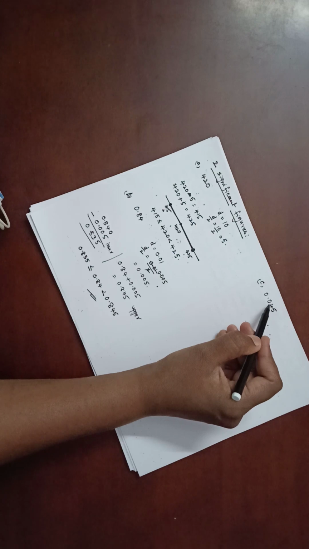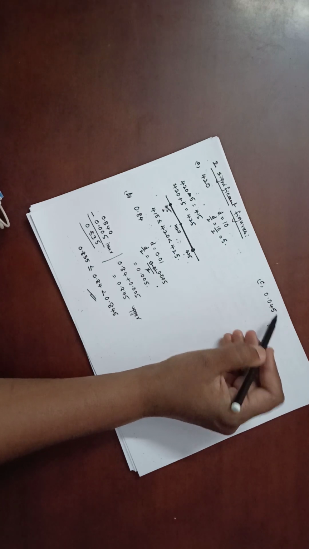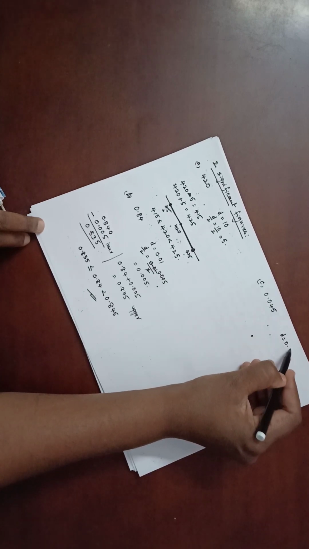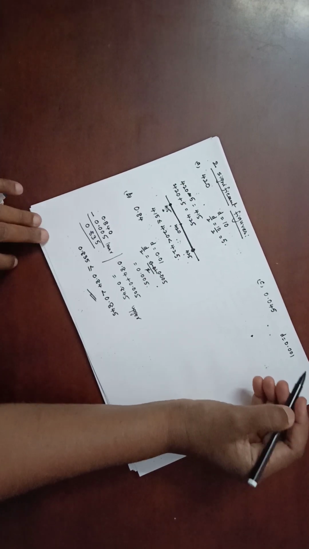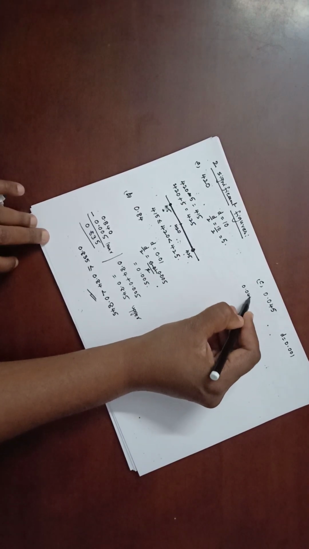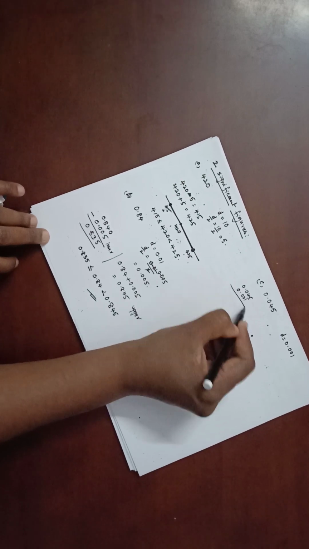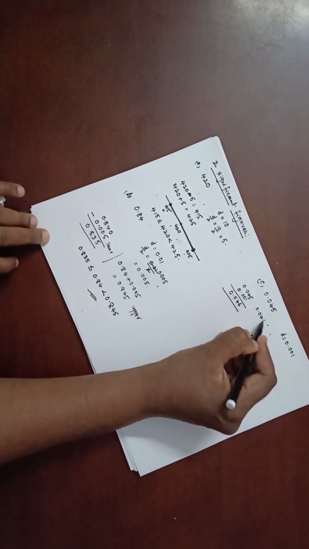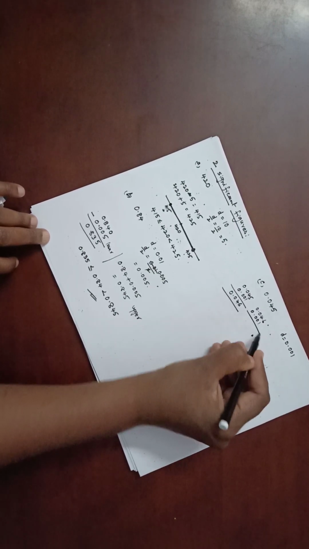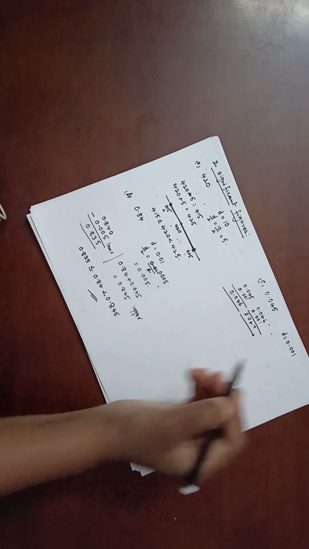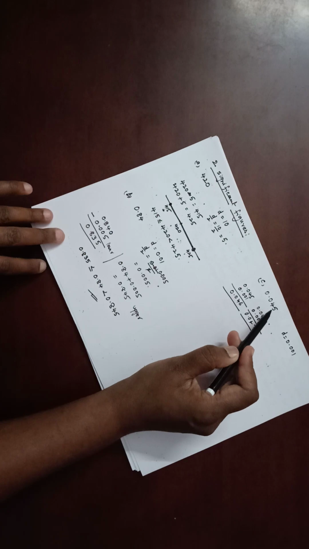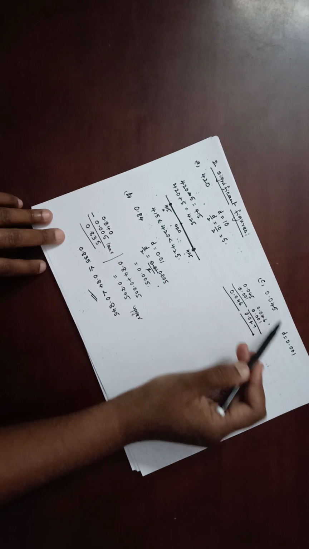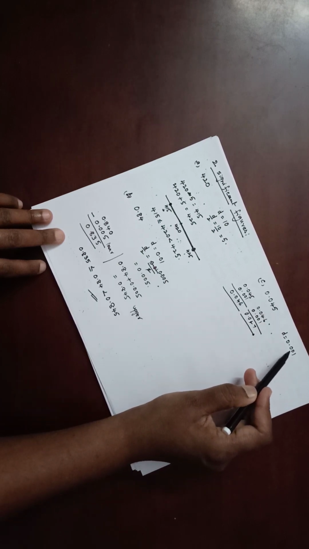So if the value will become 0.046, what is your D? If it is increasing, 0.046 means 0.001 you should add. Okay, so see, 0.045, 0.001 you should add, 6, 4, this you will get. For 0.046, 0.001 you are adding. Okay, means 0.045 will become 0.046 when you add 0.001.